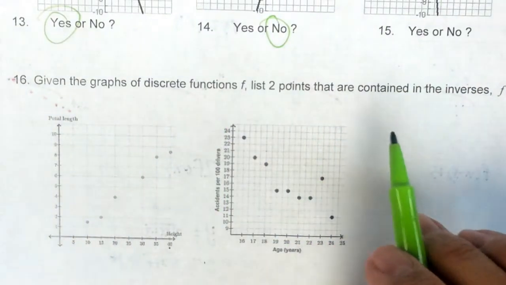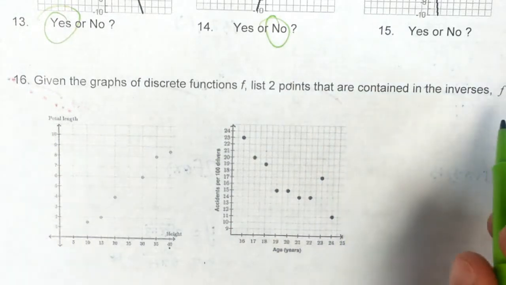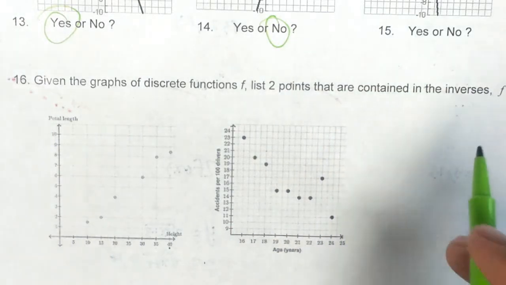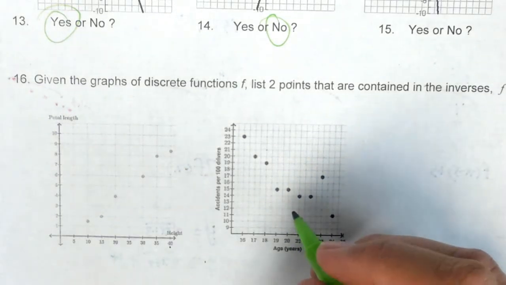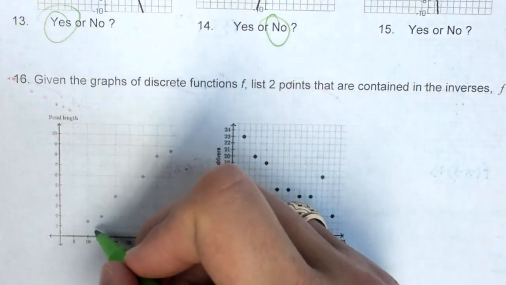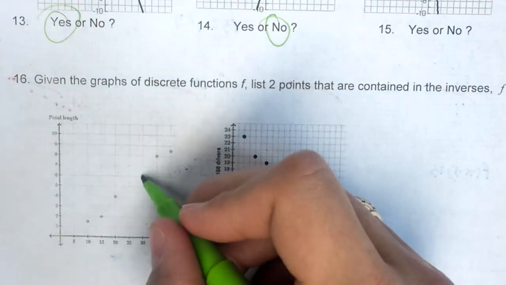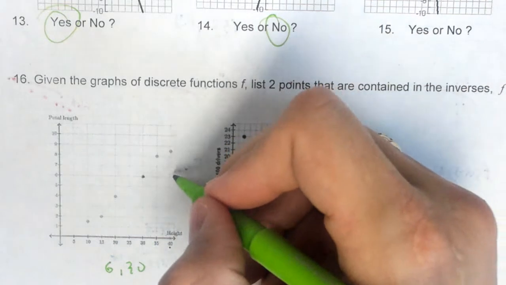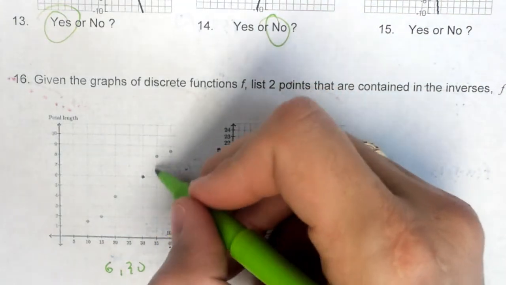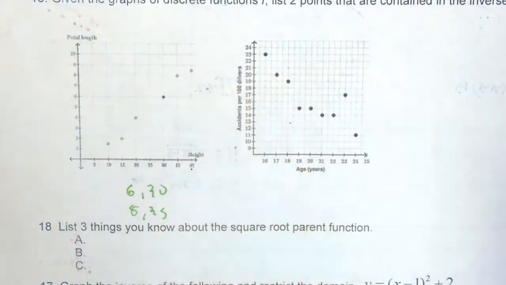Given the graphs of discrete functions, list 2 points that are contained in the inverses. Okay. So this point right here is (30, 6), so we'll have a point (6, 30). And this point right here is (35, 8), so we'd have (8, 35). Y'all can do that one on your own.